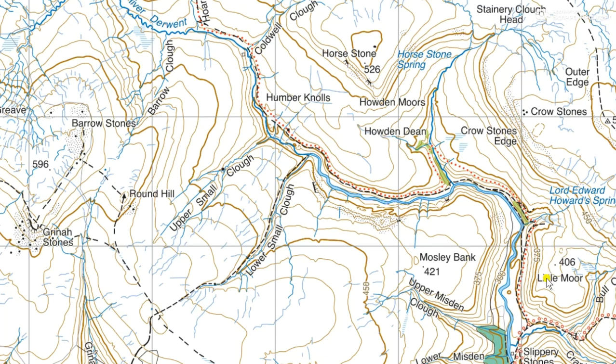So that's your little plateau there. So this outer edge on the far horizon, we can see some rocky ground there, and then these boulders of Crowstones just on the high point above this scattered rocky area running along the contours. So those are the features.